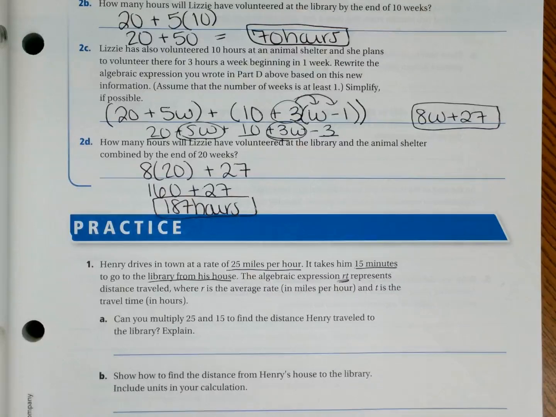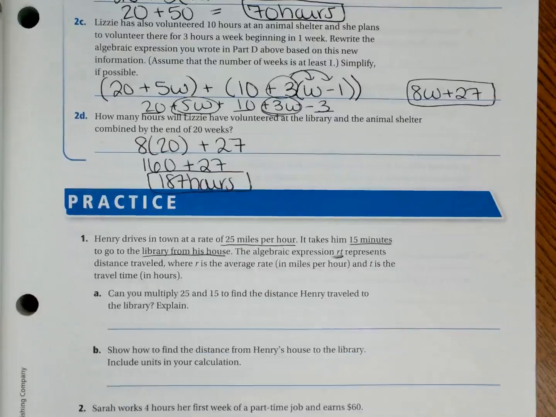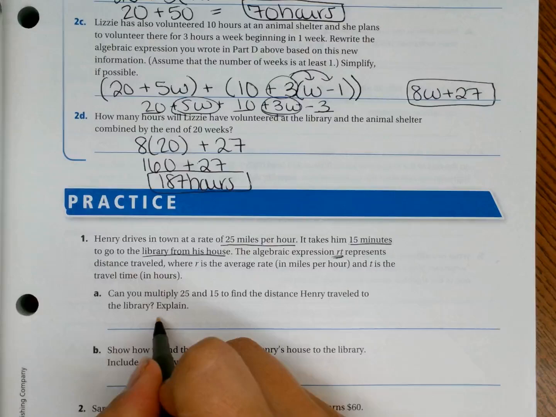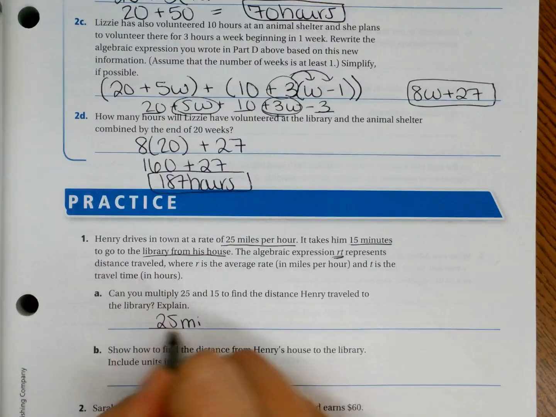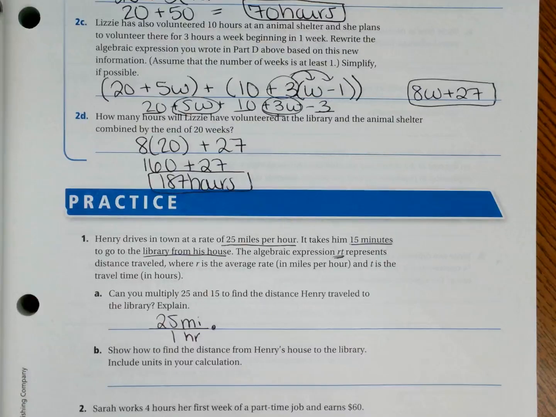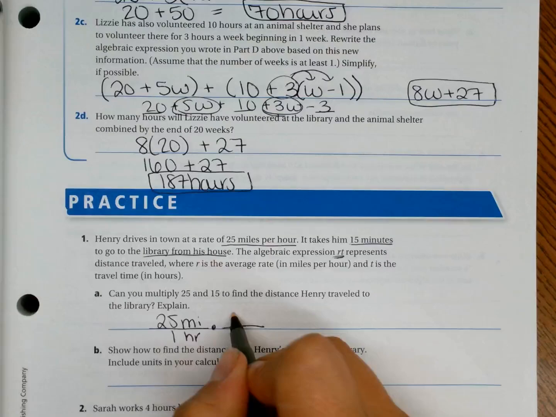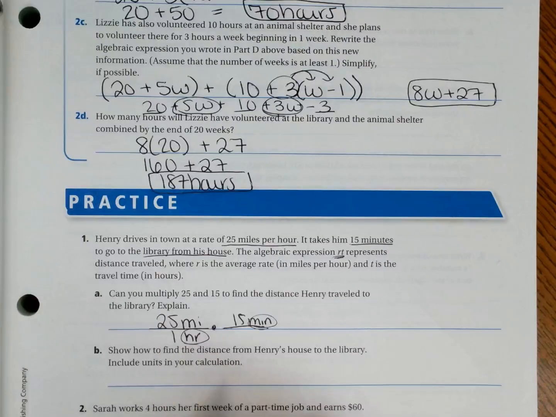So, what does she have already? She has 20 hours plus 5 per week. That's her library. Plus 10 hours that she already volunteered at the animal shelter. Plus 3 per week starting in 1 week. So minus 1. The number of weeks minus 1 because she's not doing it this week, so we have to subtract 1 week, right?